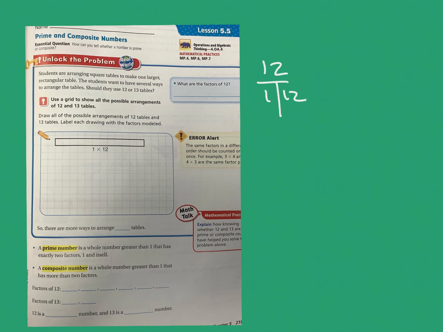I have 1 times 12, which is what they've shown here. 1 and 12 gives me an area of 12. I have 2 times 6, so I could do 2 down and 1, 2, 3, 4, 5, 6 over. 2 and 6 gives me 12. Anything else? Oh, sure, I can do 3 and 4. Those are factors of 12. So I could do 1, 2, 3 and 1, 2, 3, 4. And that gives me an area of 12.